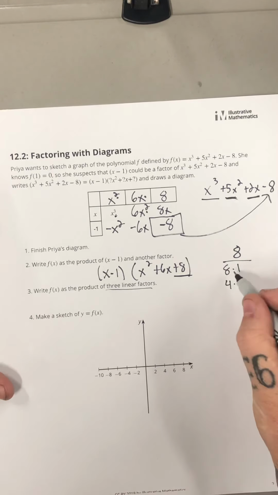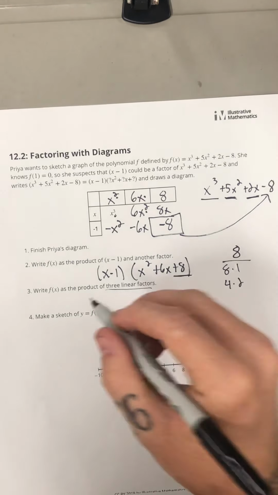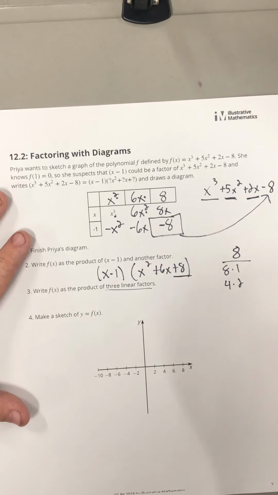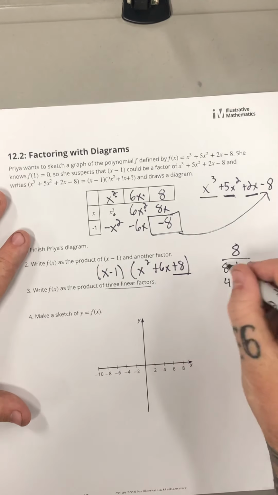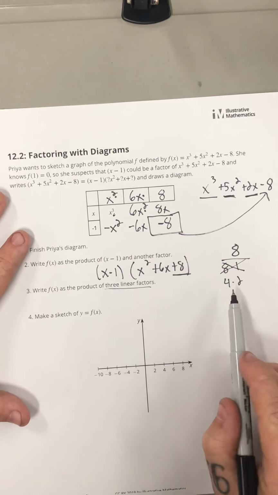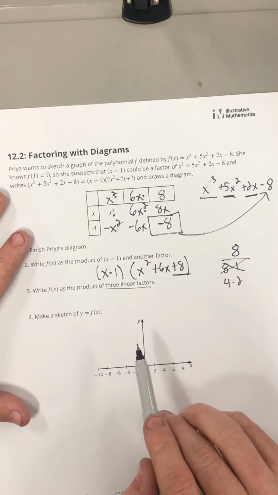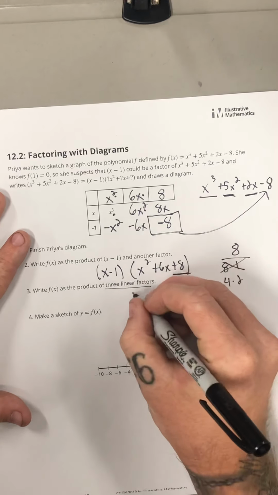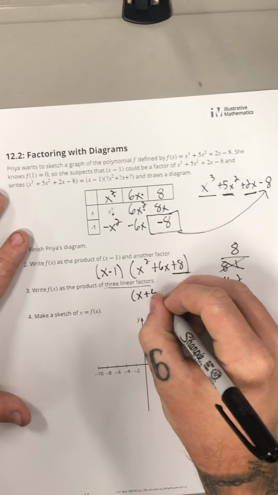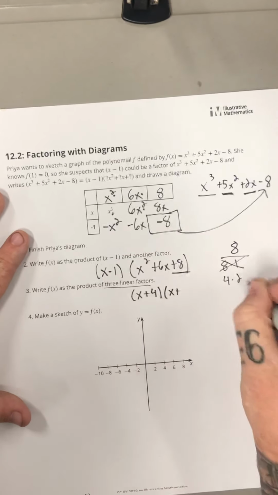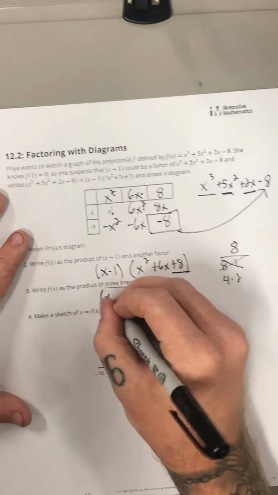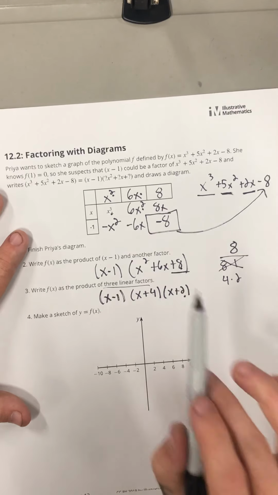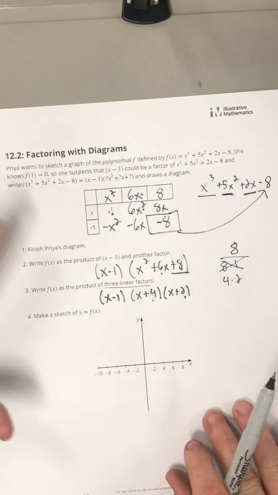Okay. So if I combine 8 and 1, either through addition or subtraction, it would be 8 plus 1 would be 9. 8 minus 1 is 7. Doesn't matter. Neither one of those is 6, so I can't use this. Okay? For this one, 4 plus 2 gives me 6. So because 4 plus 2 gives me 6, I'm going to rewrite this as x plus 4, x plus 2. And then the x minus 1 just comes down. All right? So 4 times 2 gave me 8, while also 4 plus 2 gives me 6.